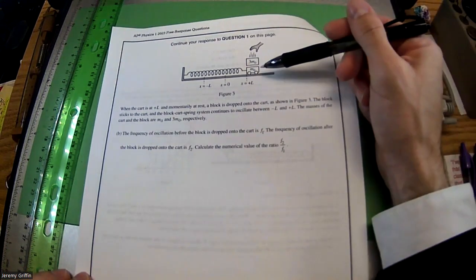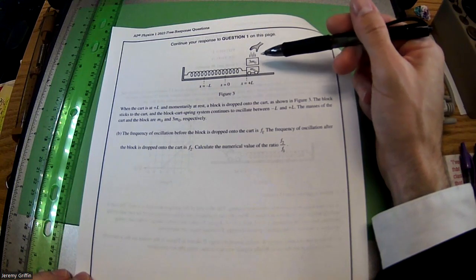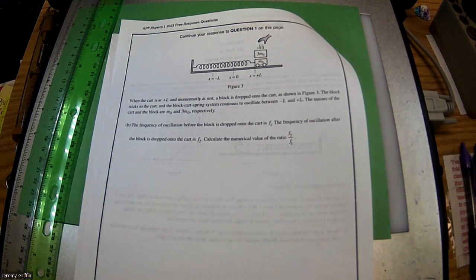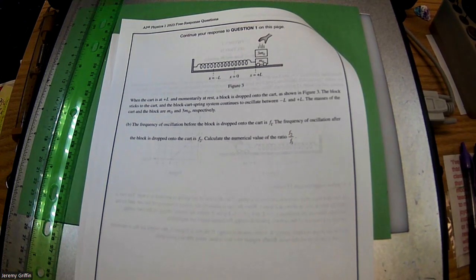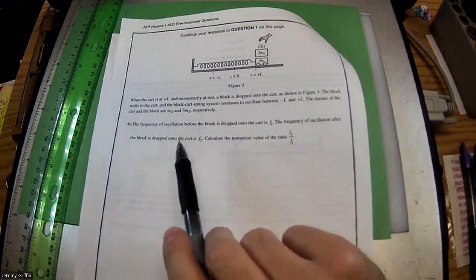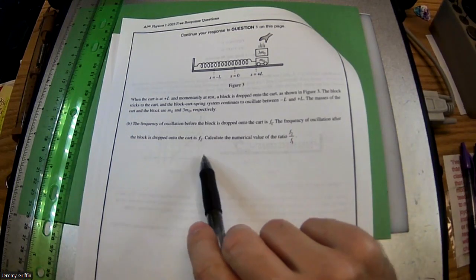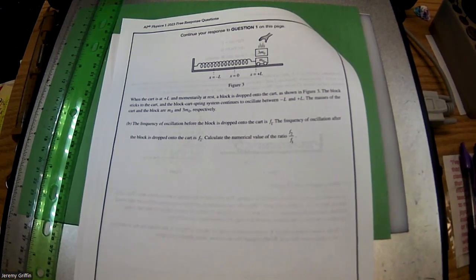So it was initially just mass m naught, and we dropped on mass 3 m naught, which made the total mass 4 m naught. So we effectively quadrupled the mass, right? The frequency of oscillation before was F1, and after the drop it's F2. Find the ratio F1 to F2. Did you guys pull up this formula right here?